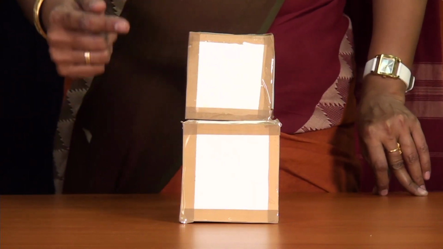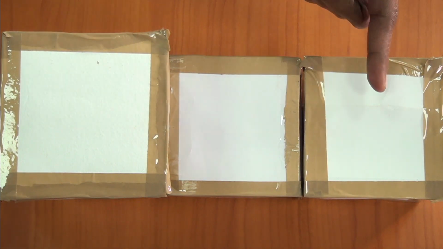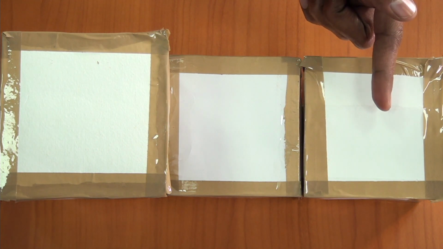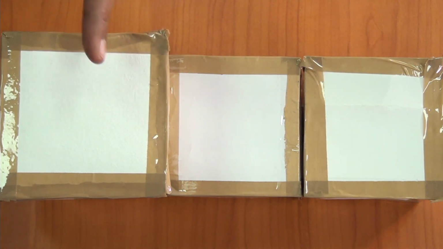Moving on to the side view. This is the side view of the object, showing just two squares. Next, the top view. So what do we see when we look at it from the top? Yes, we can see three squares from the top.